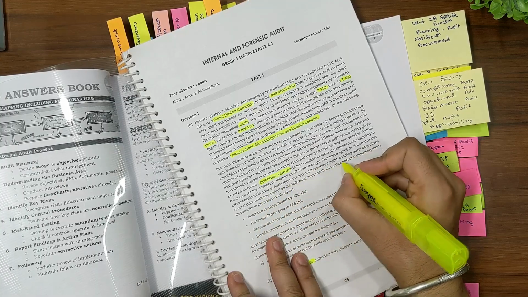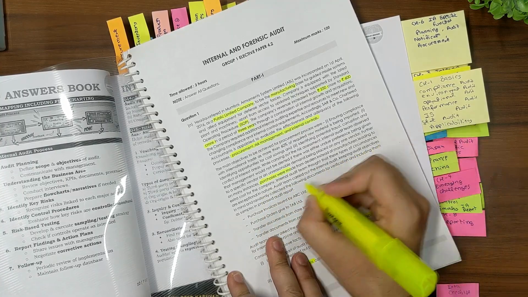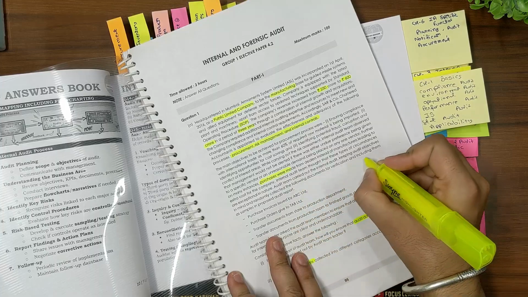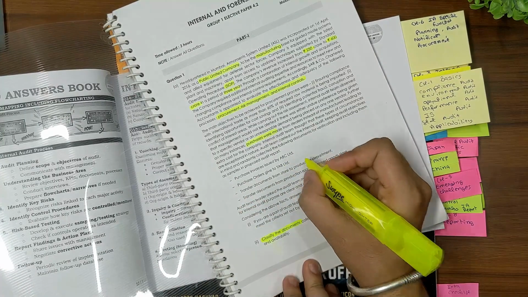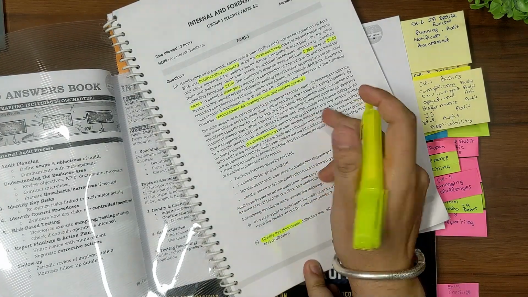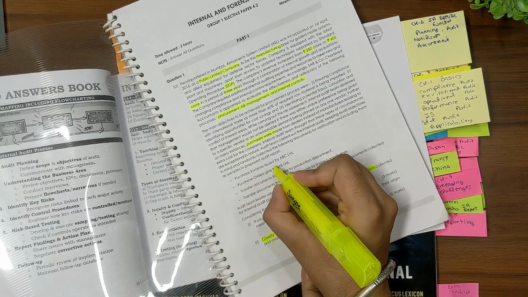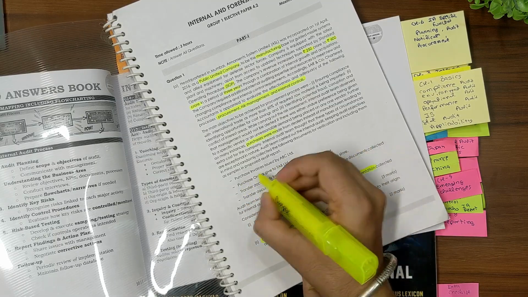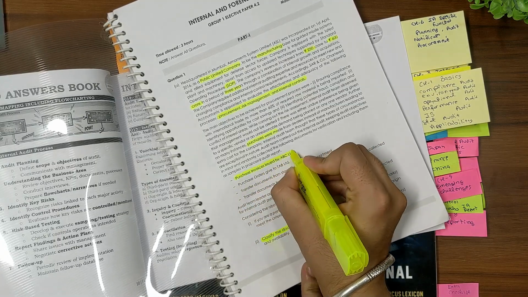The audit team carried out the internal audit, keeping audit objectives in mind, and randomly collected the following documents. Now they have collected the following documents. Our question was related to classifying the documents. What they have collected: purchase invoices issued by ABC Limited.